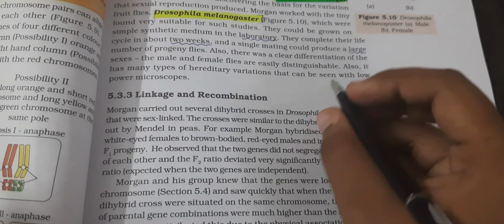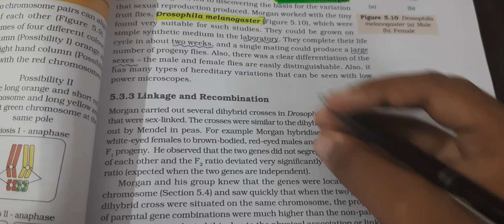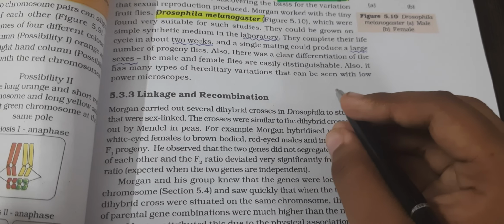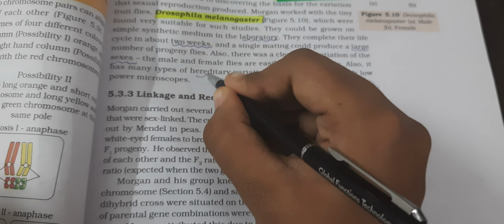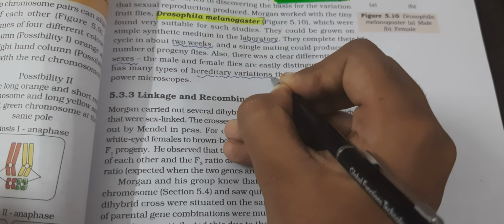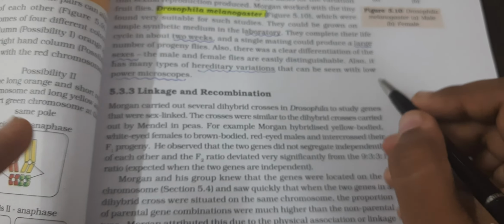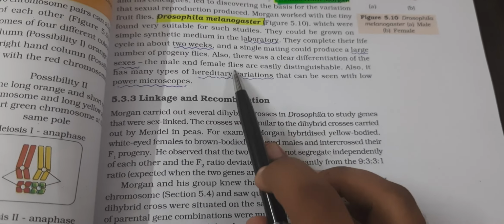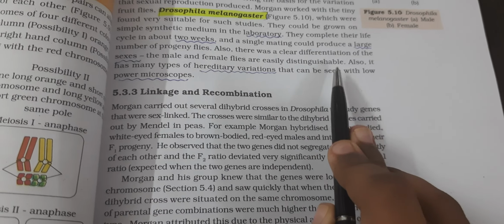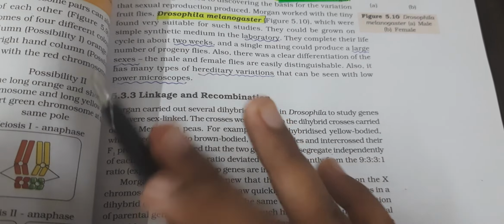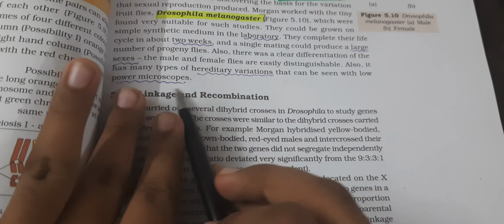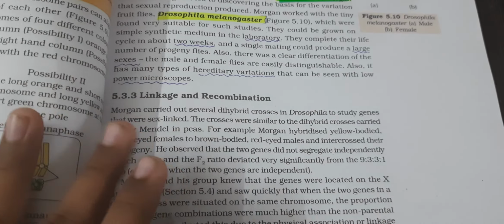There was clear differentiation between the sexes, and many types of hereditary variations that can be seen with a low power microscope. So these are very important points: lab, 2 weeks, large number of progeny, sexes differentiable, and hereditary variations visible with a low power microscope.